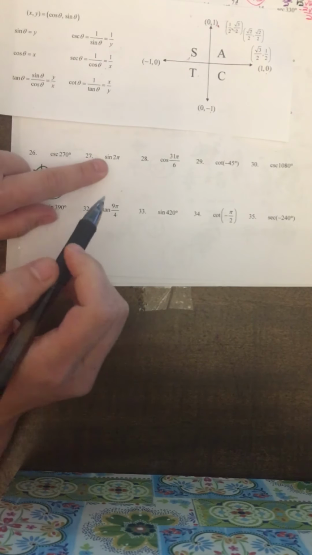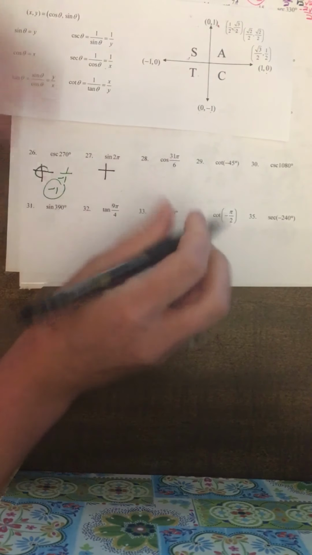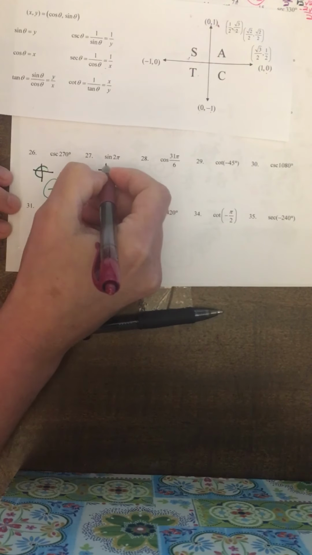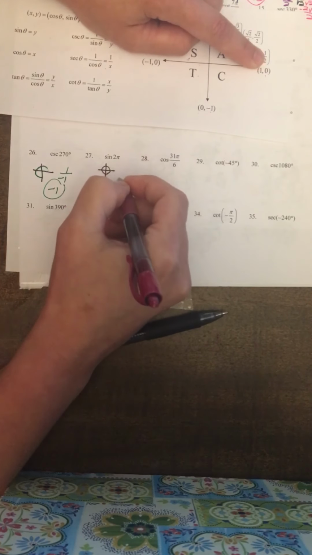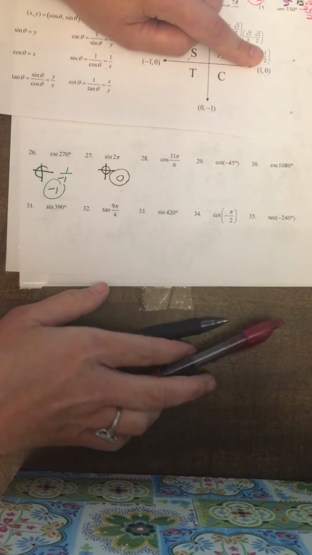The sine of 2 pi, so that is 1 full rotation. That puts us here at the point 1, 0. Sine is second, so our answer is 0.